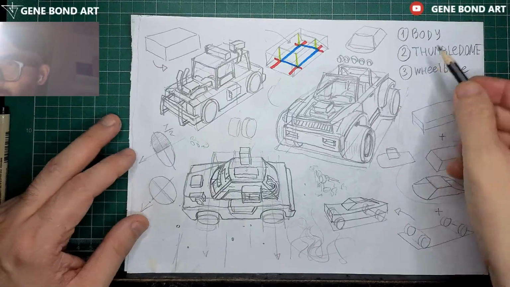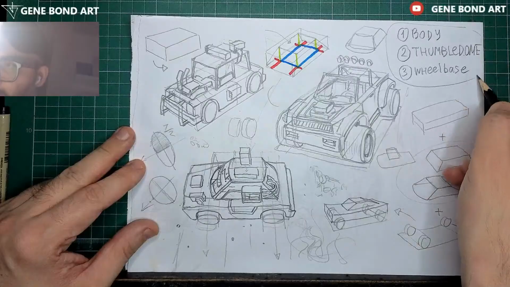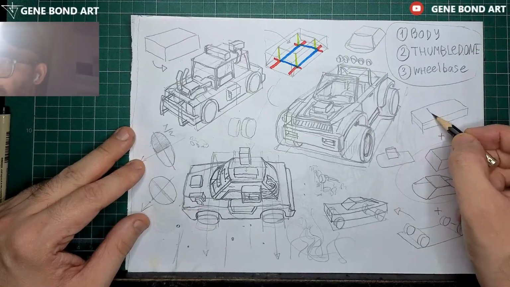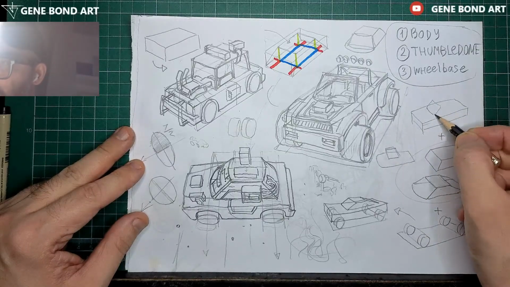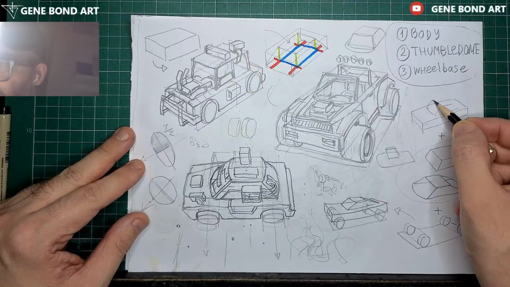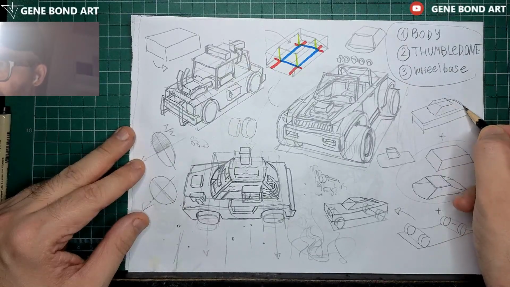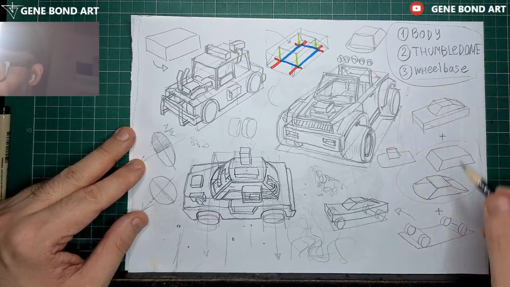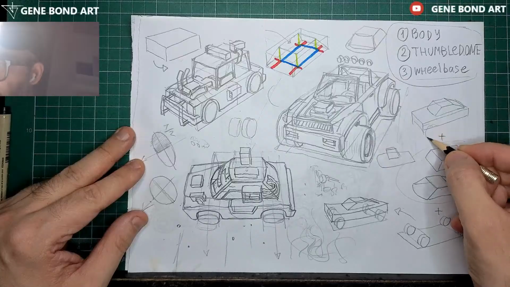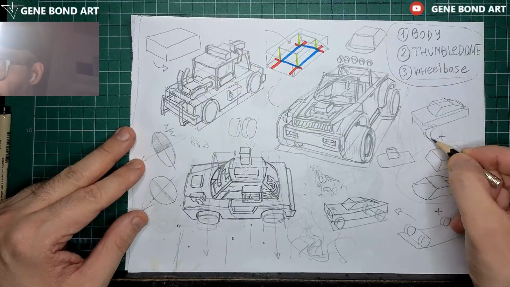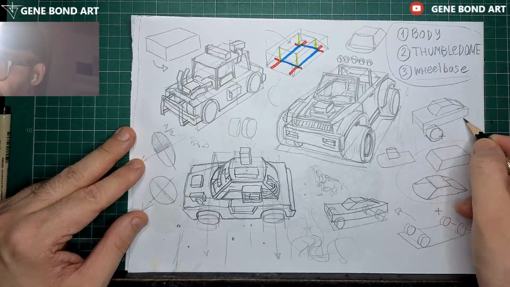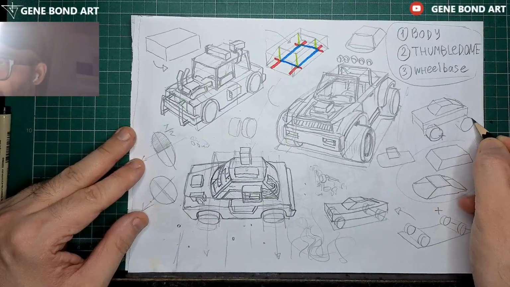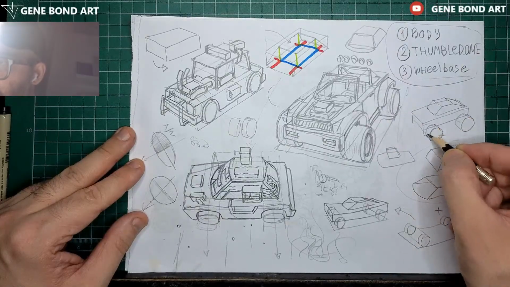Basically you just consider three elements: a vehicle body, then this tumble dome, also called greenhouse, and the wheelbase. It can be, maybe, big wheels. So it's a very basic geometry, very basic 3D objects.